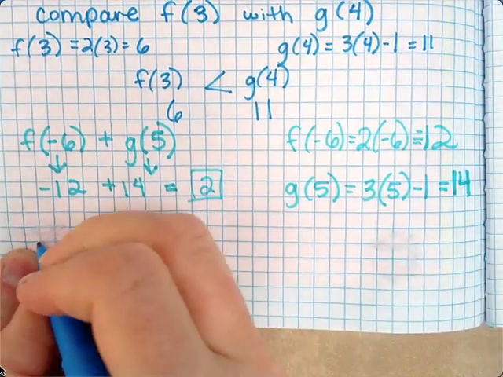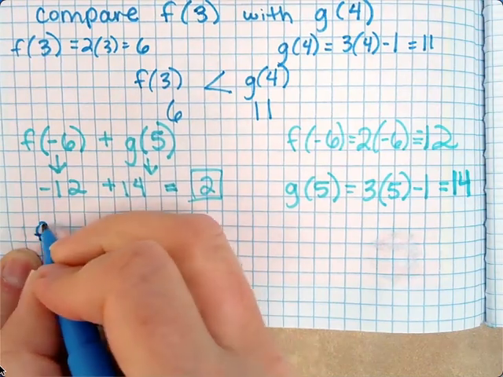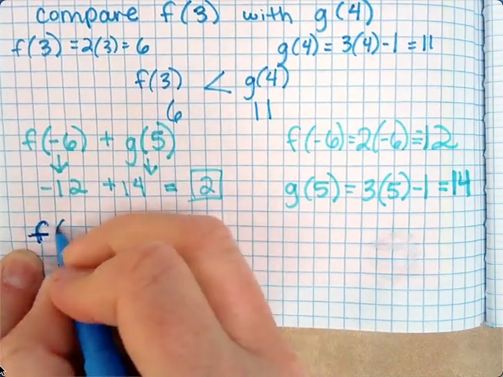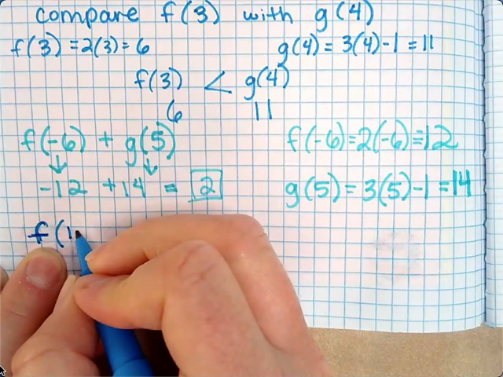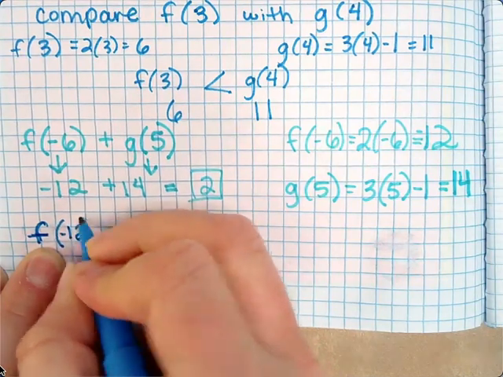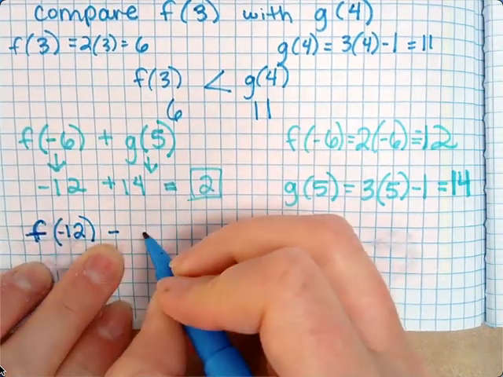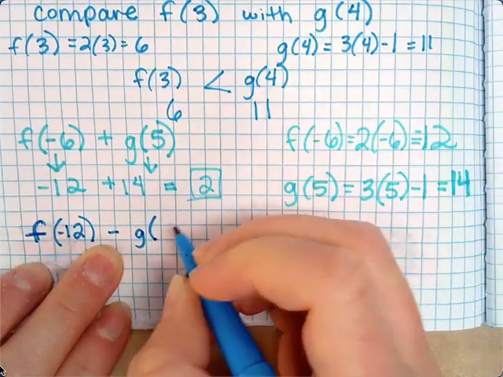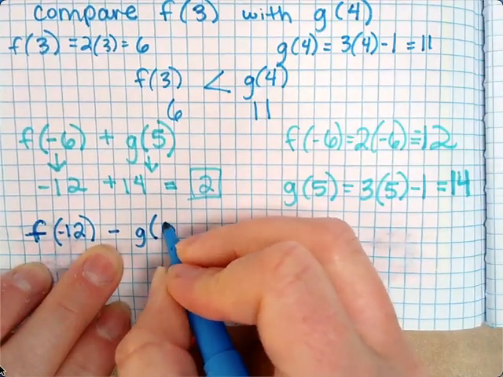Okay, let's do f of negative 12 minus g of 0.